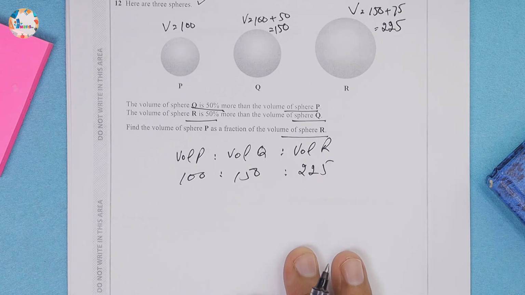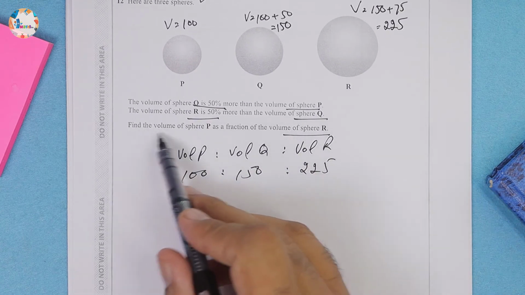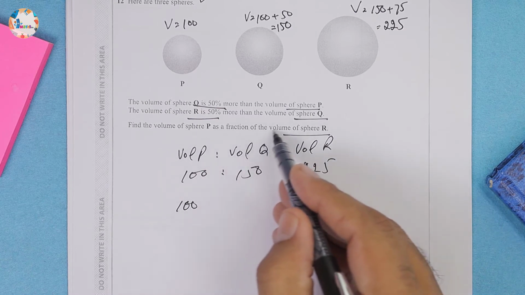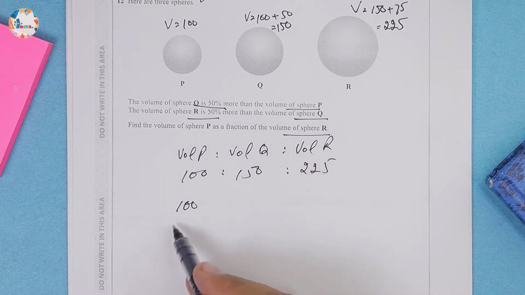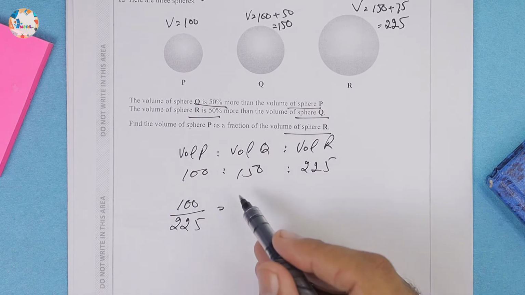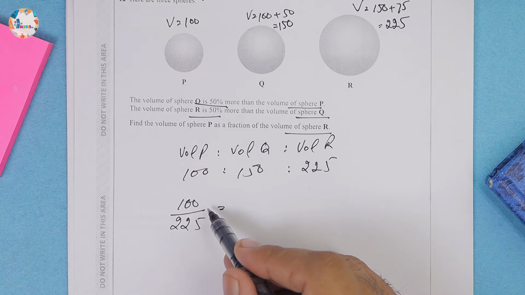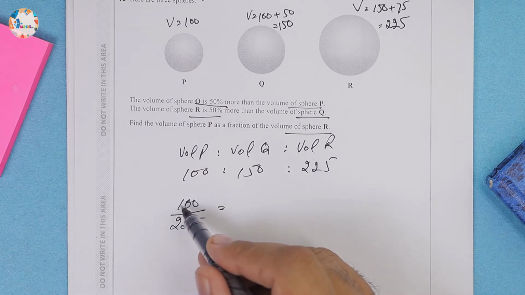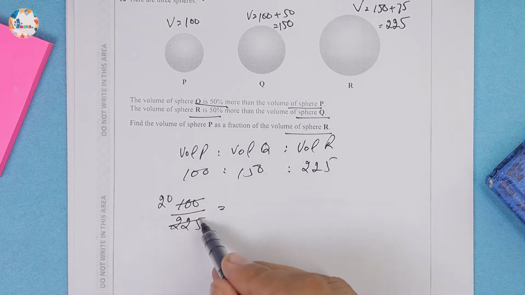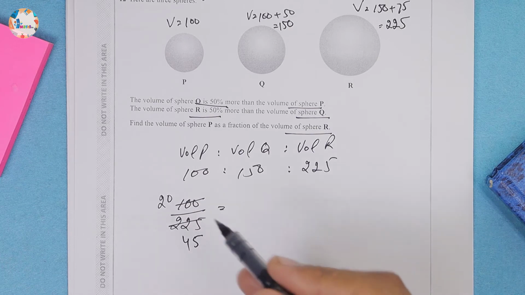And now we are supposed to write volume of P, which is 100, as a fraction of volume of R, which is this one, 225, and this will be equal to, we can cancel this by 5 first, so 5 20s are 100, and 5 4s are 20, and 5 5s are 25.